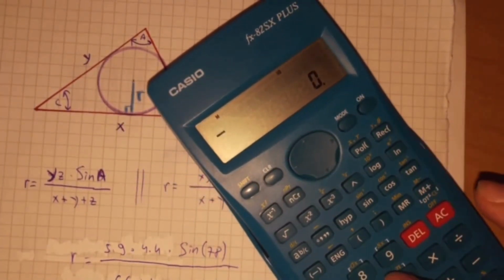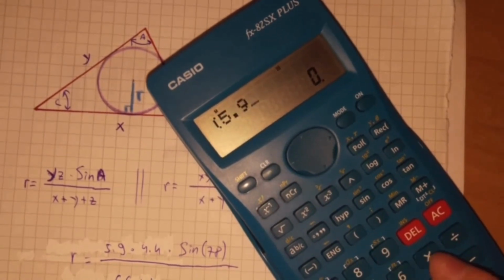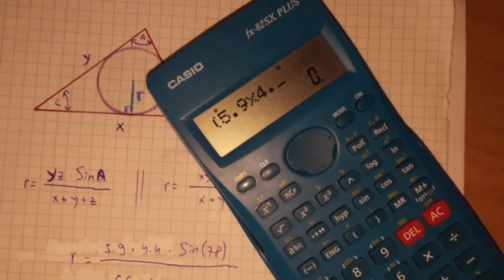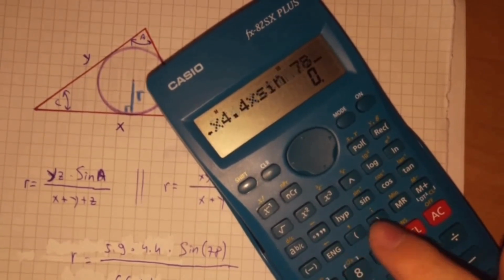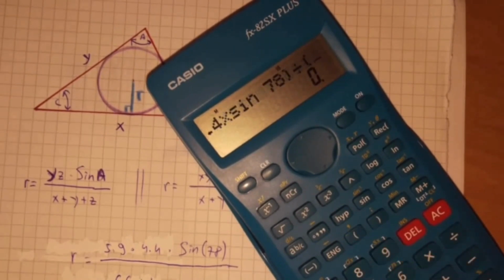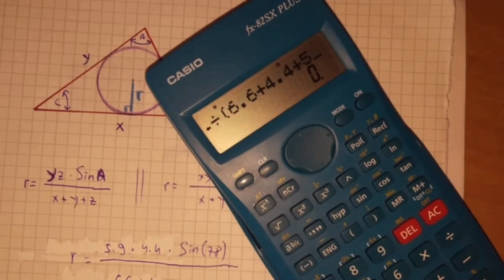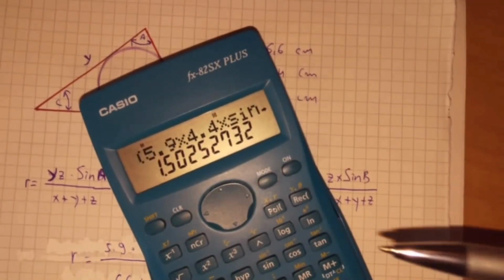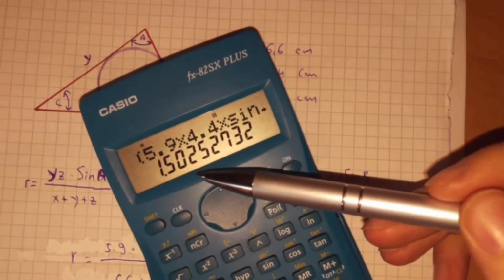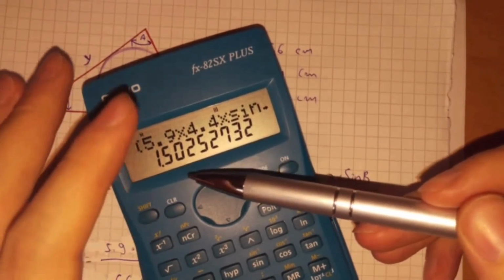Okay, 5.9 times 4.4 times sine of 78, divided by 6.6 plus 4.4 plus 5.9. And as you can see, it is exactly 1.5 centimeters. You see the second decimal value is 0, so this formula works.